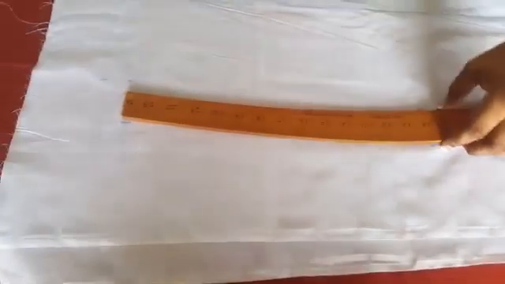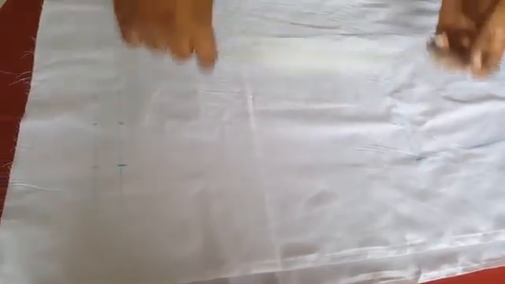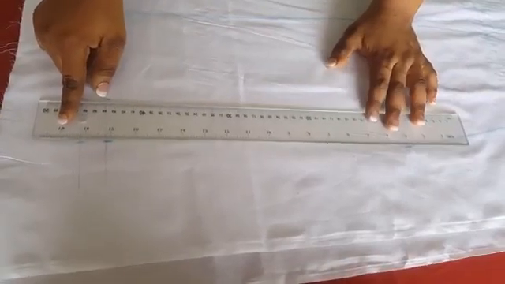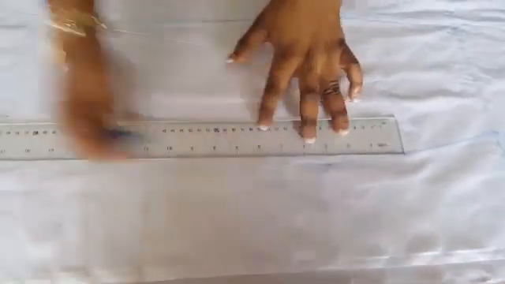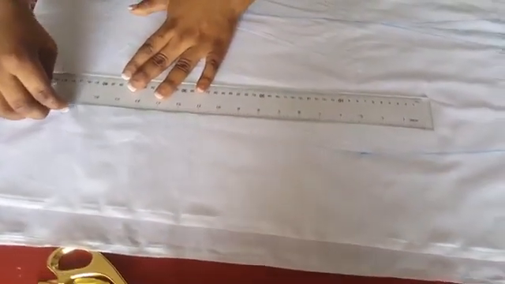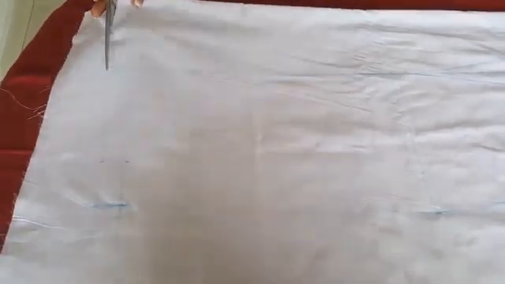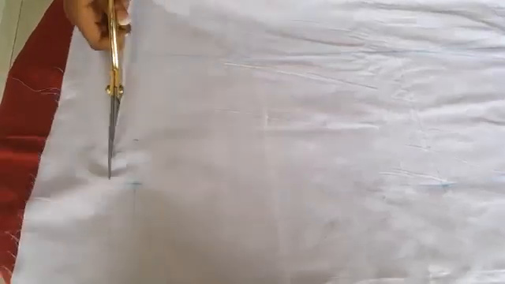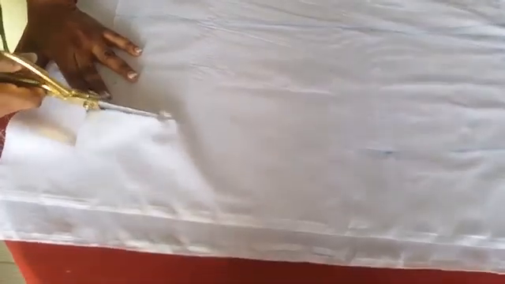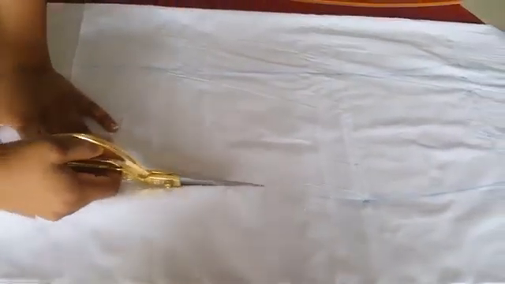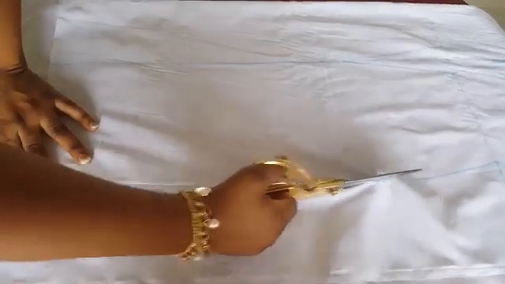But if you are not a curvy person, just use a ruler to join this up, and then end that area, and then here, and we are through. So all we have to do now is to cut out. Make sure you don't have any sharp edges.